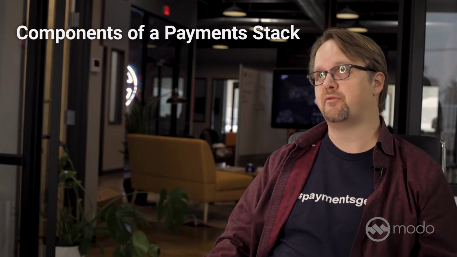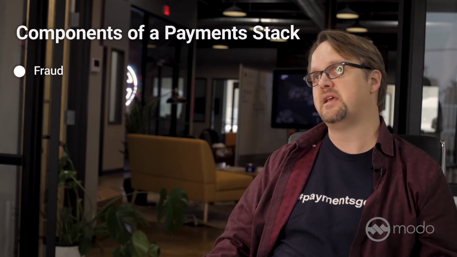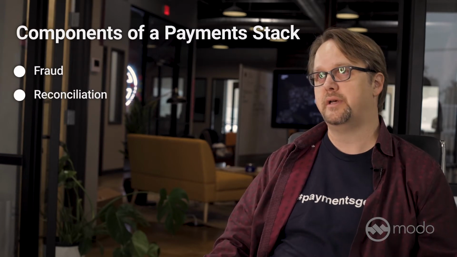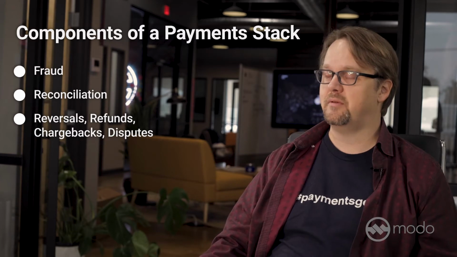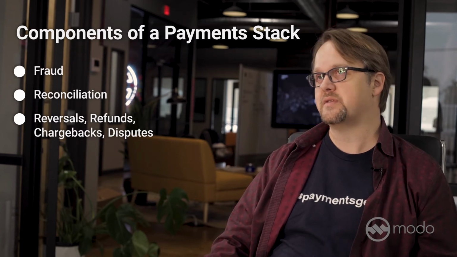So payment stack is basically everything that you might need during that full life cycle. It includes things like fraud. It includes things like what happens at the end of the day. How do you perform reconciliation? It includes reversals, refunds, chargebacks, disputes. Of course, we don't like those, but those happen regularly.